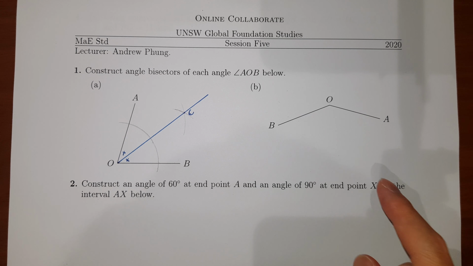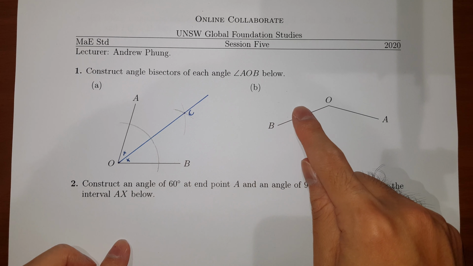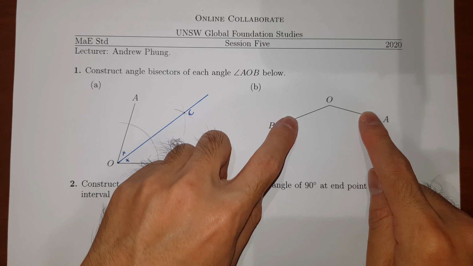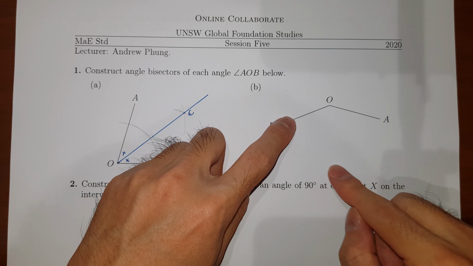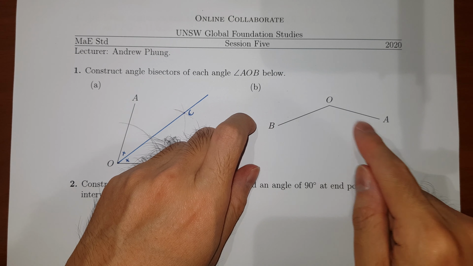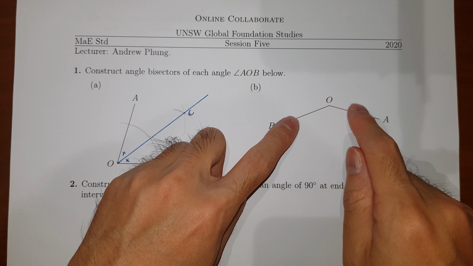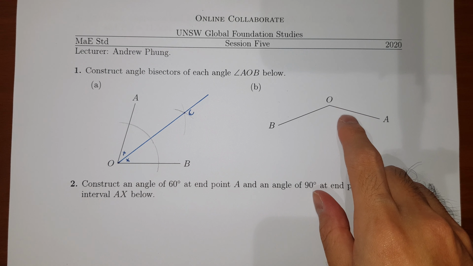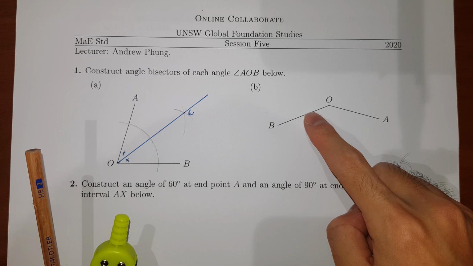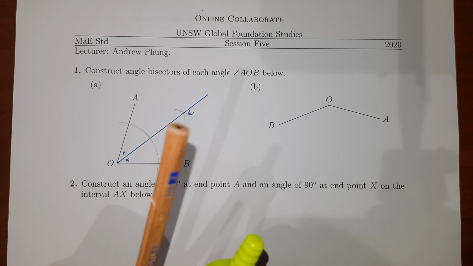We can bisect this angle in two directions. We can do the same technique as we did in part A. So draw an arc here, and from these two intersection points, draw another arc down here, and join it through. That will cut the angle AOB in half. Now you can also do it the other way around. It'll be exactly the same. So usually we want to cut the smaller angle in half, but I'll show you how to do it the other way as well to show you that also works.